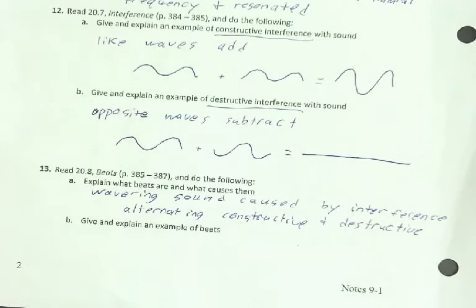Can you hear the throbbing? Okay. That throbbing, that pulsing, that's beats. Interference. And the phenomenon is called beats. There you go. So beats is what it's called, and it's the result of interference. The two waves are creating patterns that interfere with each other, and that causes that sound that you're hearing.